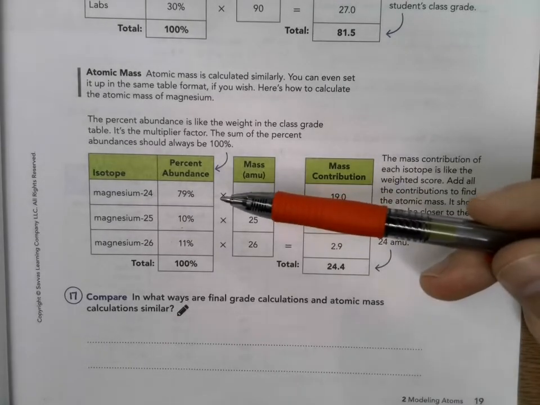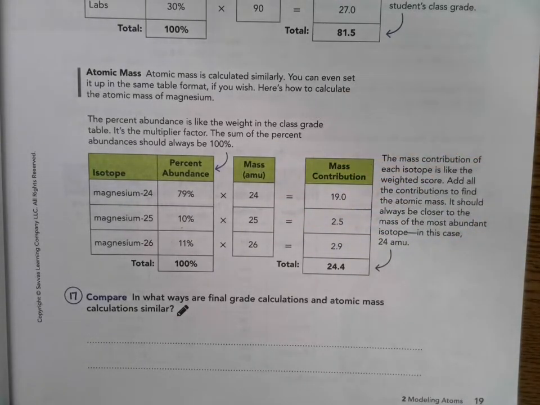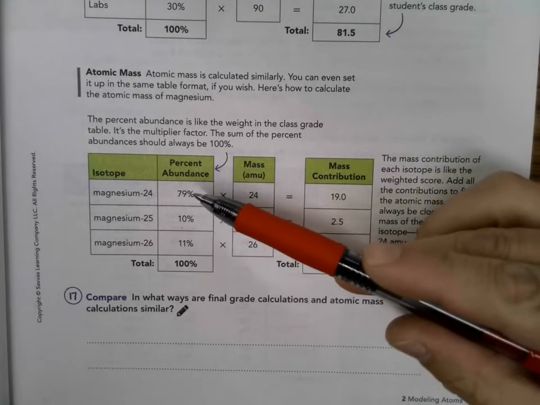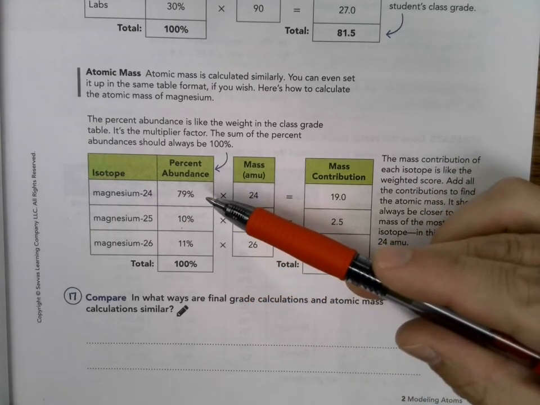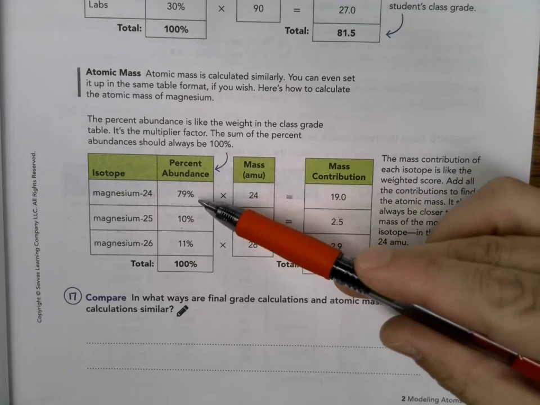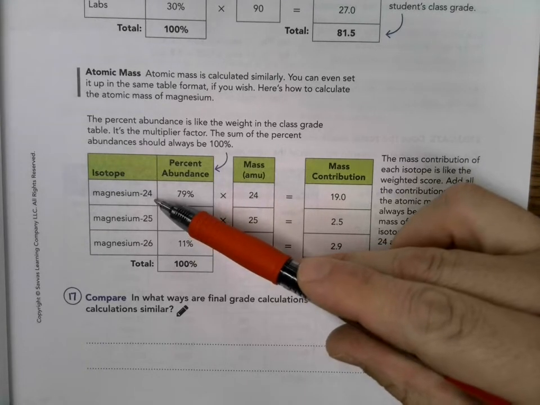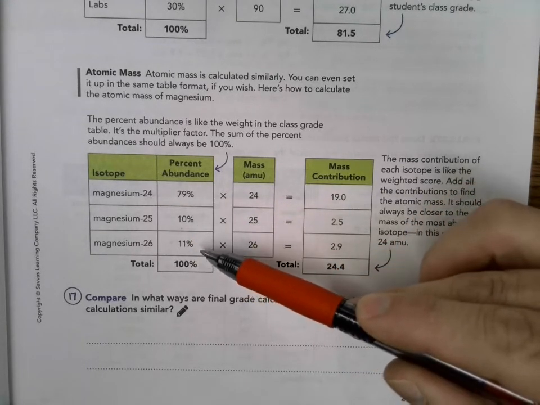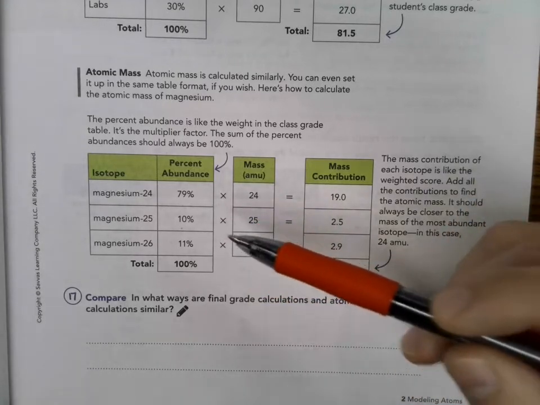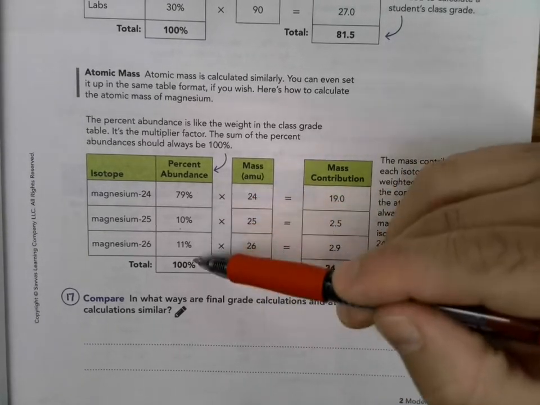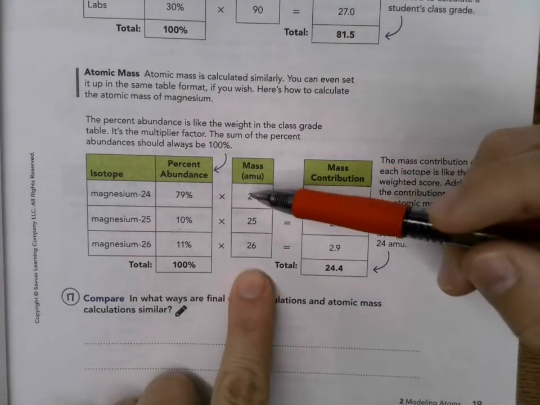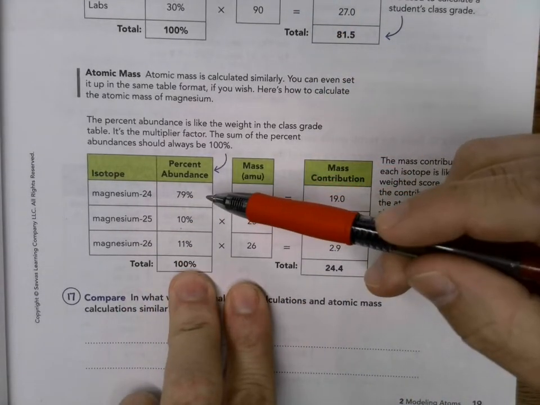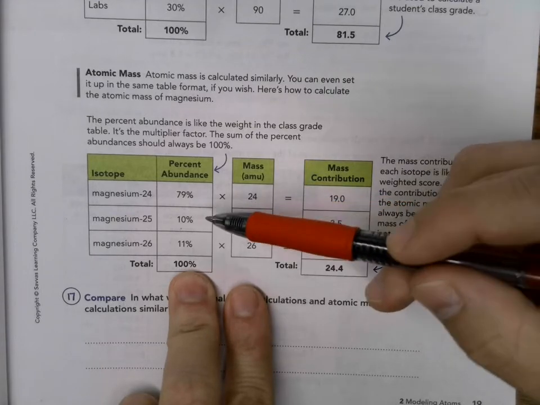All right, so we have magnesium in nature, and it exists in three isotopes. We have magnesium 24, 25, and 26. The most dominant form of magnesium would be magnesium 24, and then 25, and then 26. And we have to consider how often they occur in nature and their weight. So the two things we really have to care about are their mass and their abundance. These are the two things we really care about.